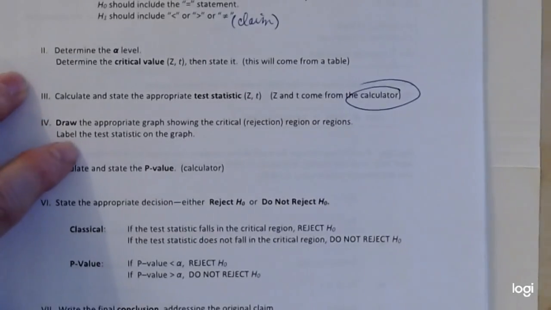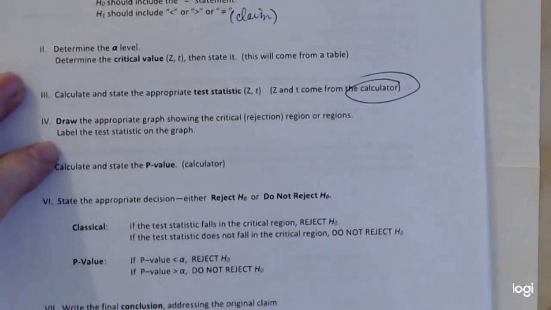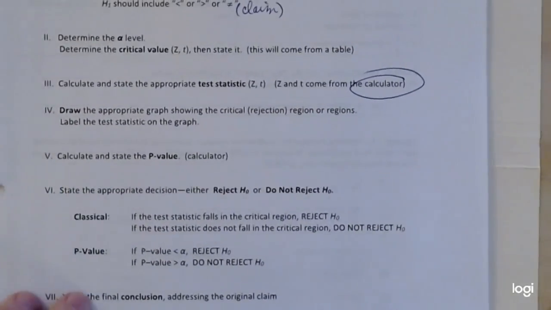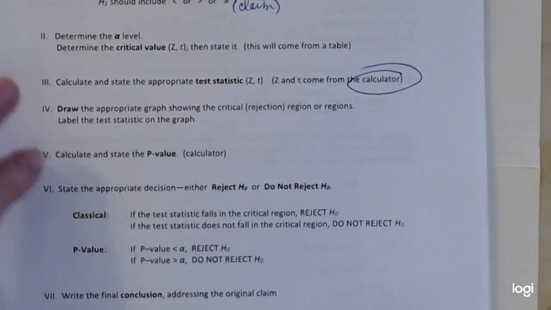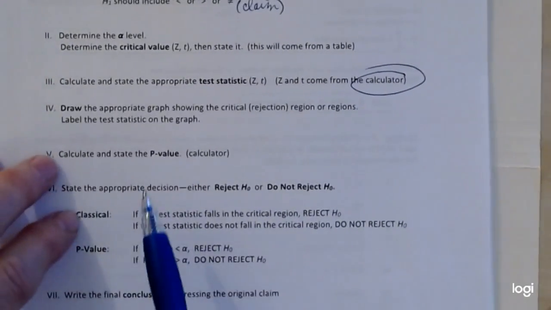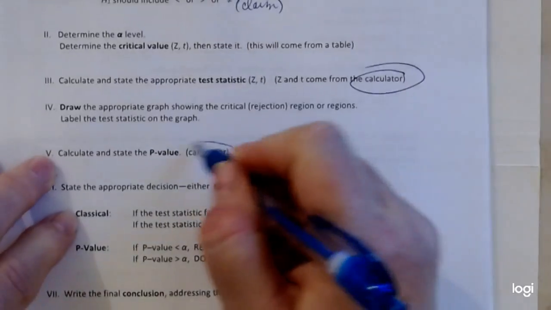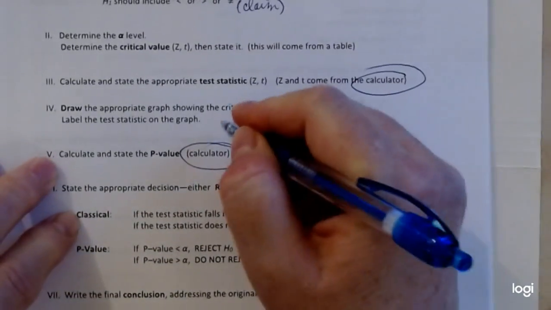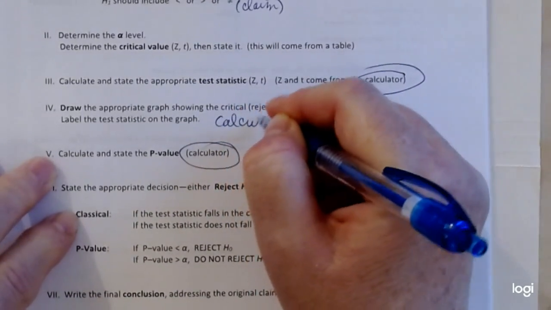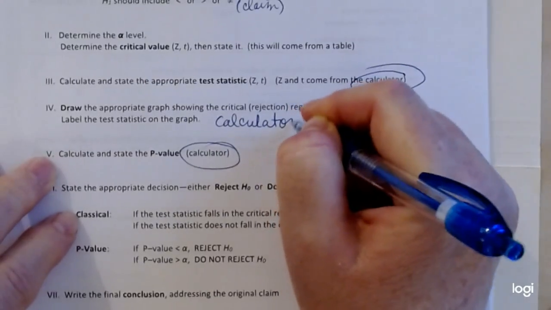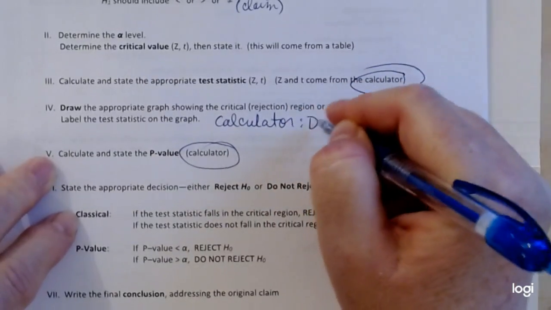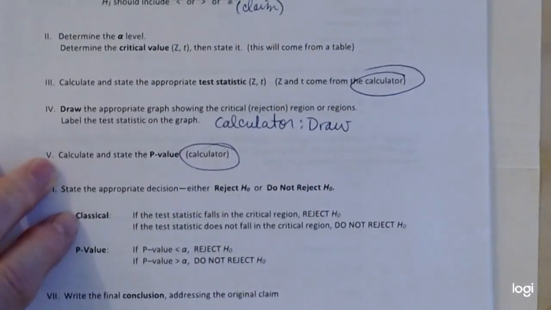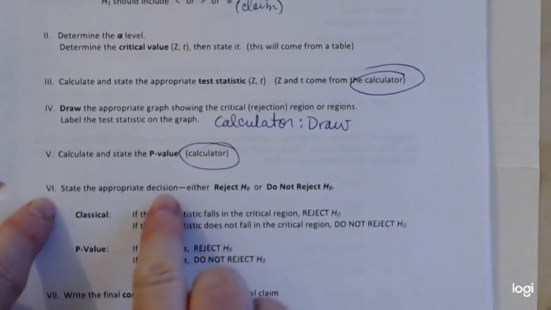Again, the calculator will do this for you when you choose the draw option, which we'll look at in 10.2. We'll start actually performing this on the calculator. Calculate and state the p-value. The calculator will give you that. The calculator will draw this for you when you choose draw instead of calculate when you do the test.